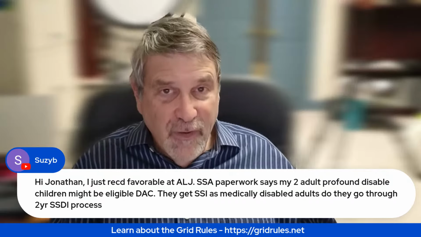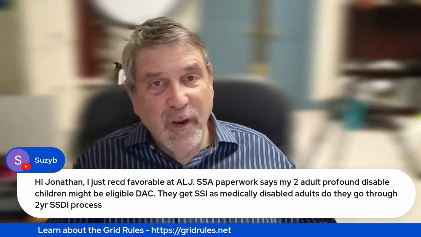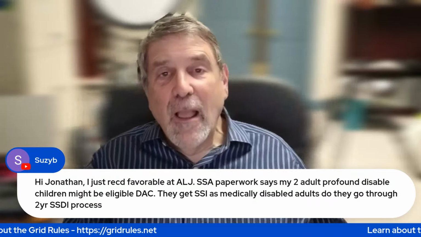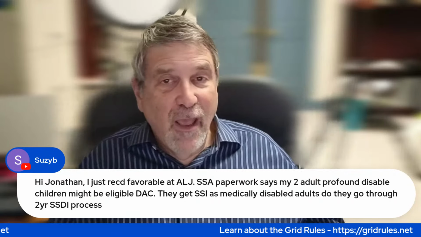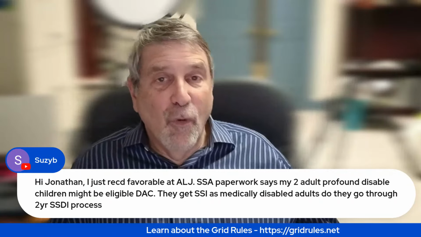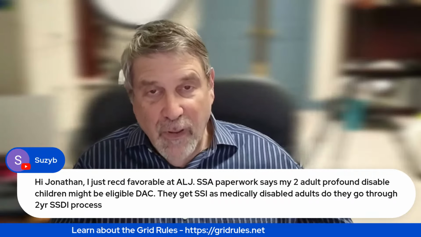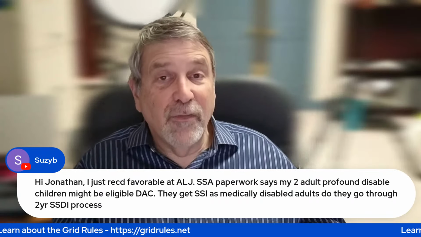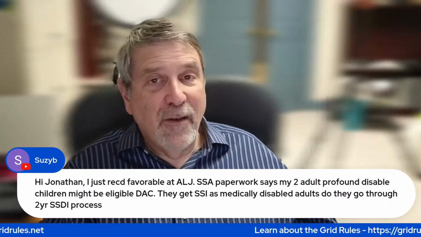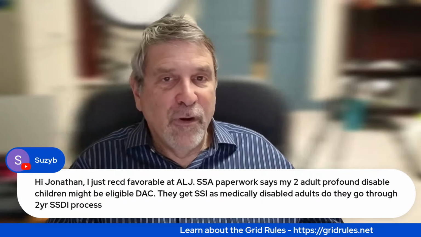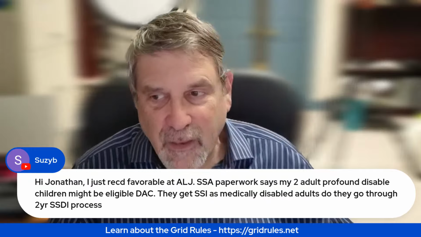Now that you're receiving disability benefits, your children become eligible for disabled adult child. It does not have the income and resource limits that SSI would have, and obviously if it's more money, or at least up until a certain point more money, that's a good thing. So I think I would go ahead and apply for that, and I don't think that you're going to have to wait 2 years. I think it's going to be pretty quick.